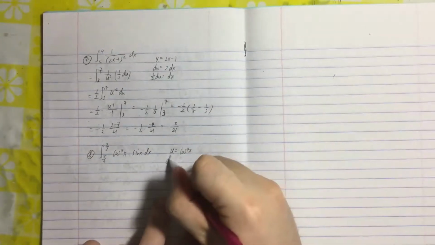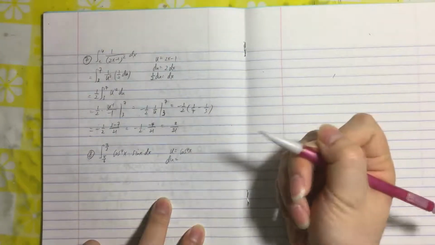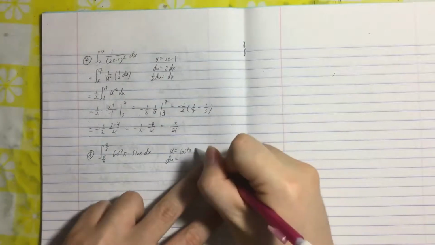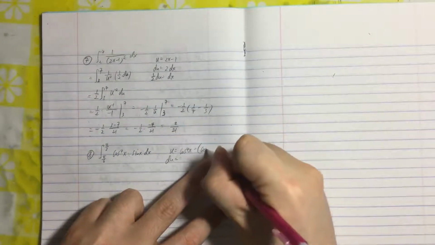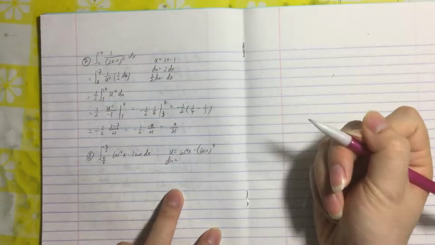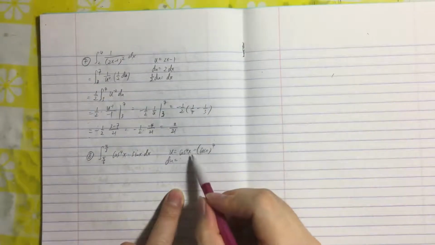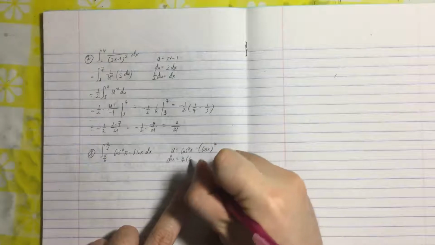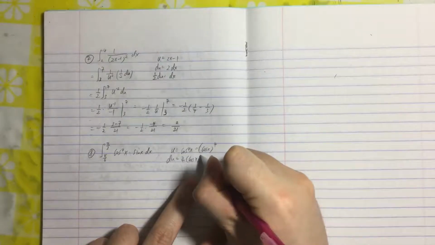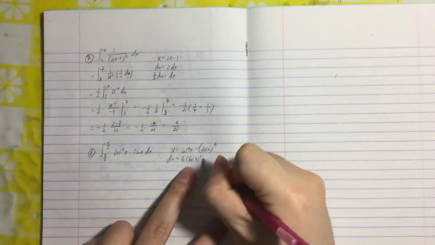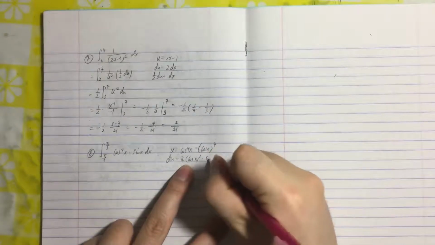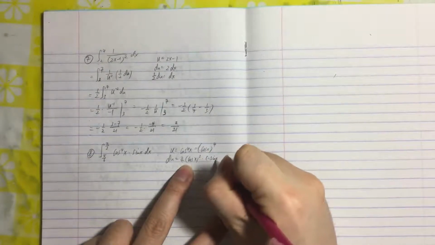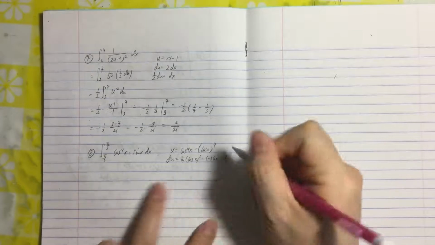Then how do we find du? Cosine to the power 4 of x can be written as cosine x raised to power 4. When we take the derivative, we will apply the chain rule. Applying the chain rule, we get 4 times cosine x raised to power 3 times the derivative of cosine. The derivative of cosine is negative sine, times dx.